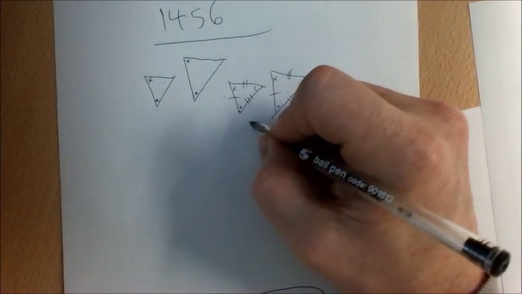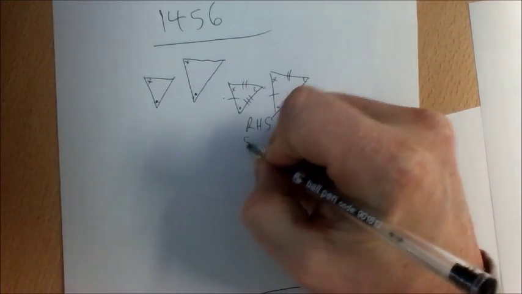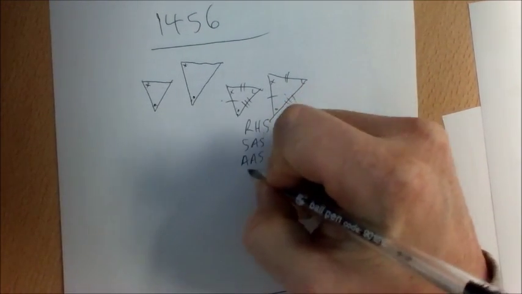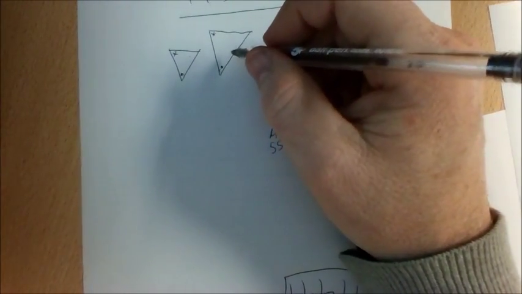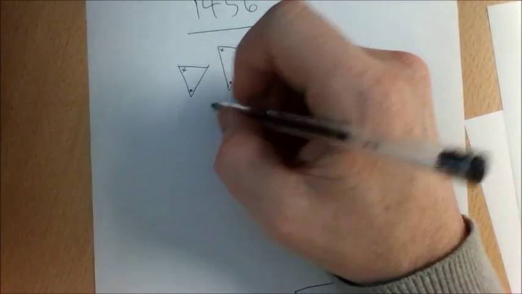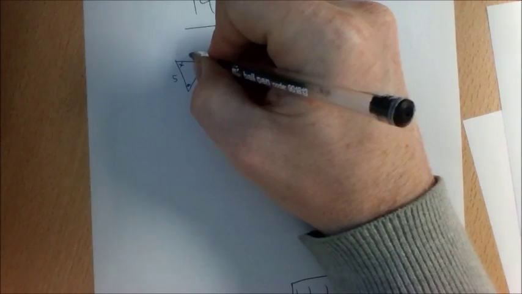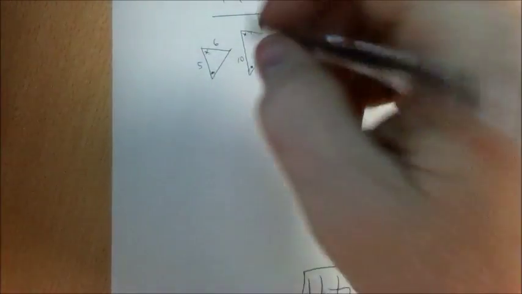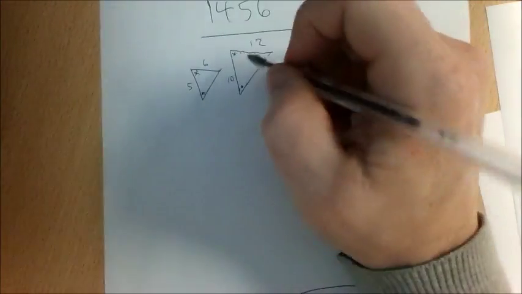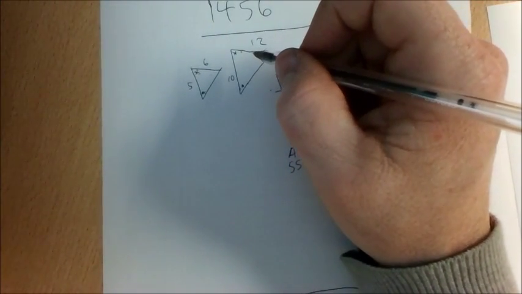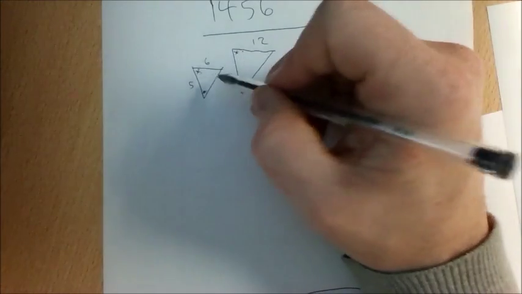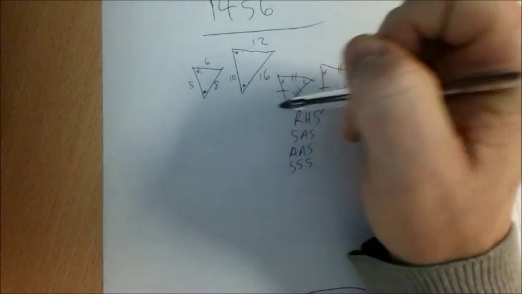There are 4 ways to prove congruence: RHS, SAS, AAS, and SSS. No other ways. And there's 3 ways to establish similarity of triangles. There's 2 angles, this being equal to that, or 2 sides in the same ratio, so doubling there and doubling there with the angle in between being equal, or alternatively, all 3 sides being in the same ratio. So if that was 8, that would be 16.